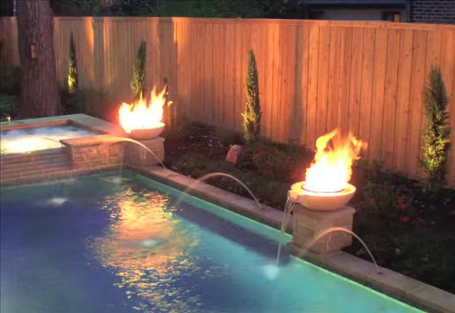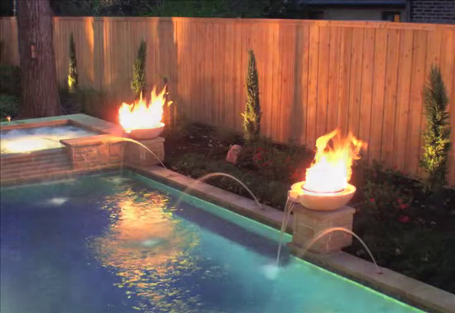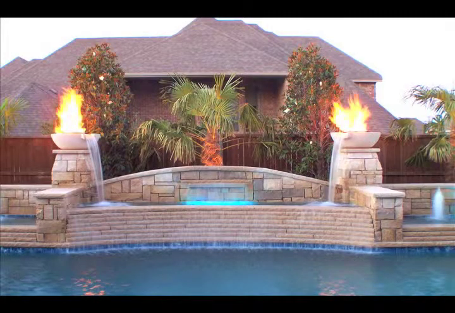Firewalk. A firewalk is essentially a fire bowl built on top of a water walk. It's quite an impressive feature to see the flames above and water pouring out below.